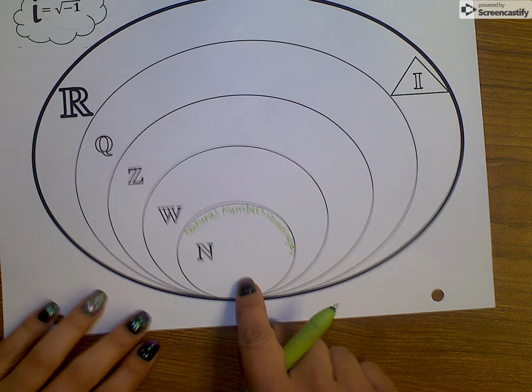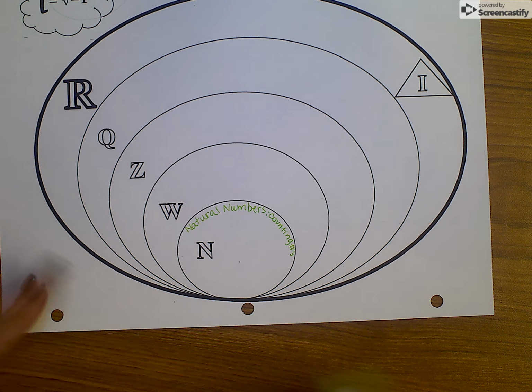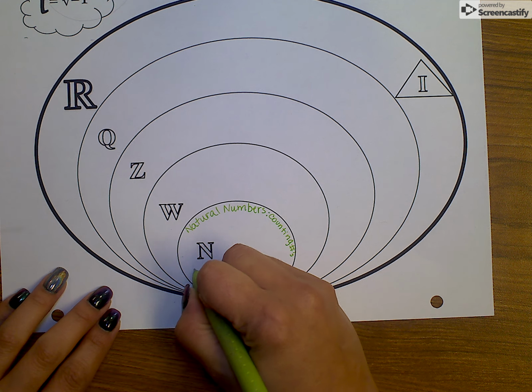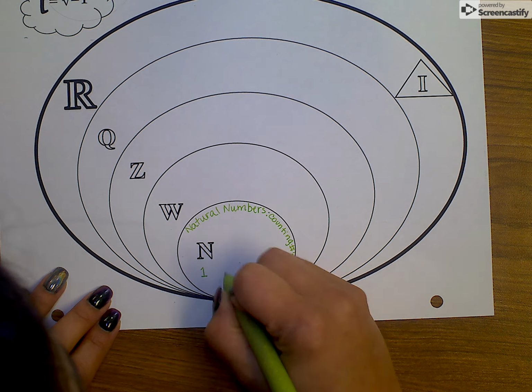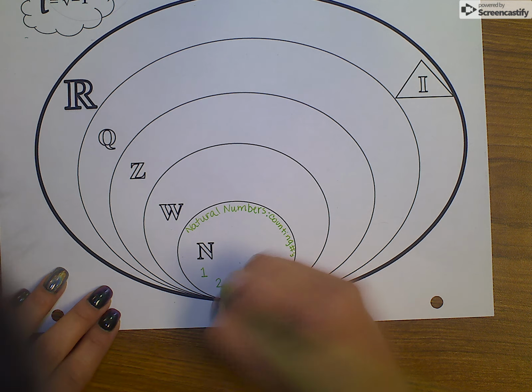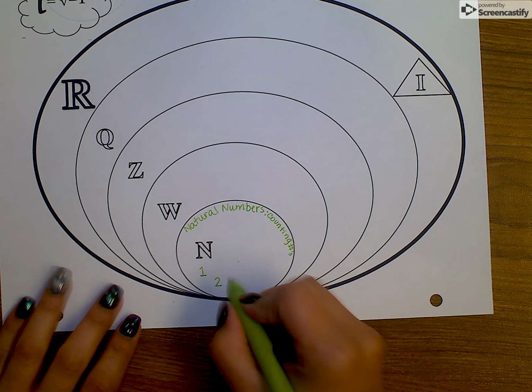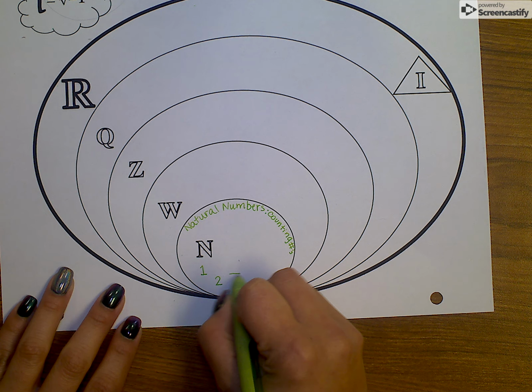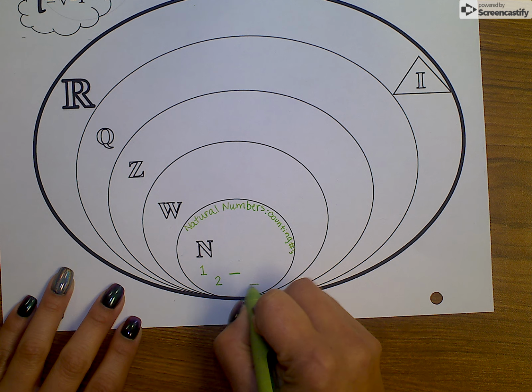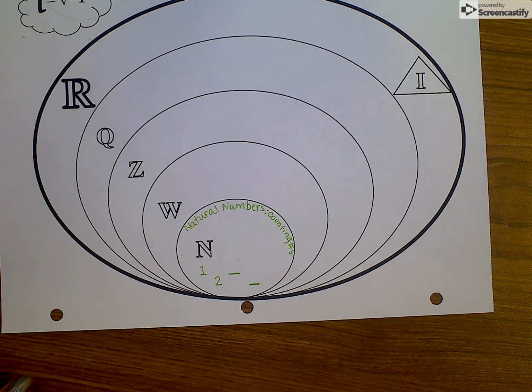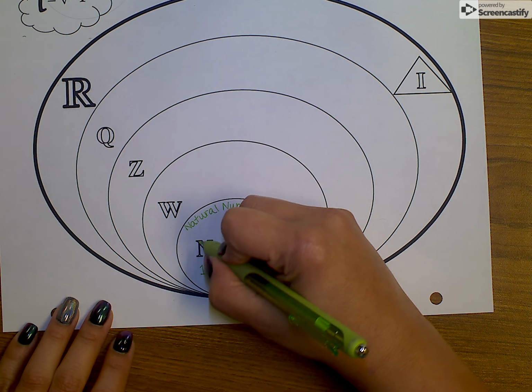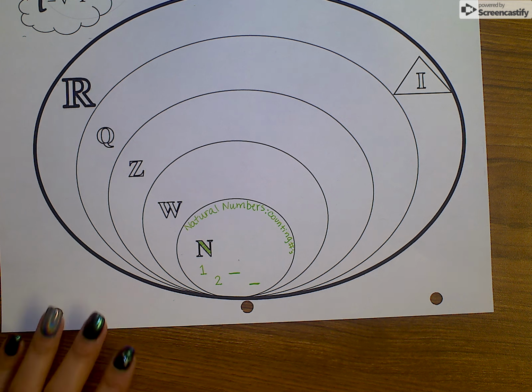Like I said, I'm going to give 2 examples, and then you put another 2. This will be very easy. So obviously, I'm going to put the number 1 and the number 2. So I would like you guys to go ahead and put another example here and another example there. So again, natural numbers, that's simply counting numbers.